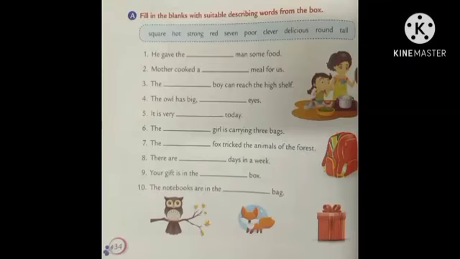The first one. He gave the dash man some food. Which man some food, children? Children, have a look over here in the box. Square, hot, strong, red, 7, poor, clever, delicious, round, tall. What will come over here, children? Who will need some food? Poor man will need some food. Okay, so what will you write over here?